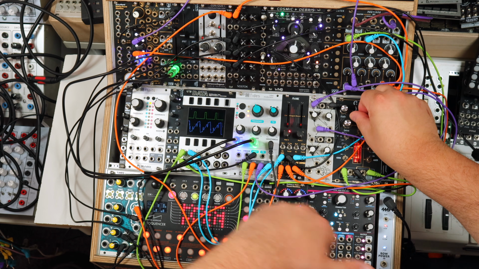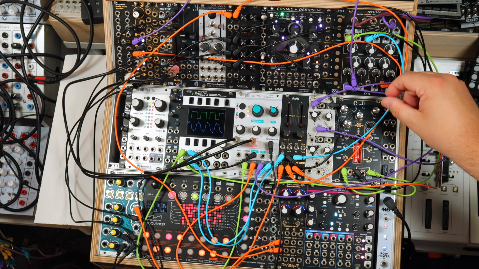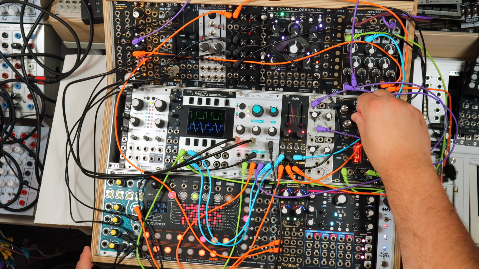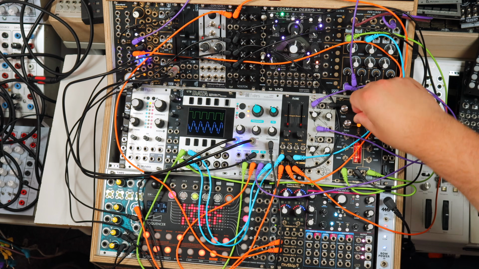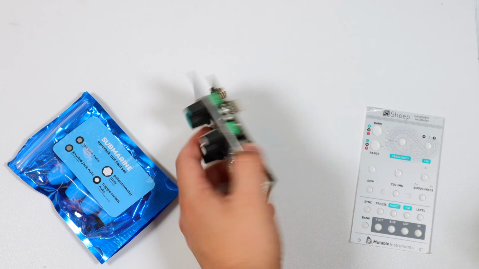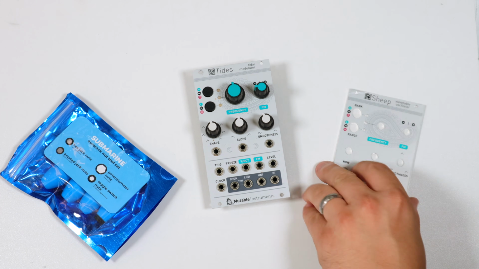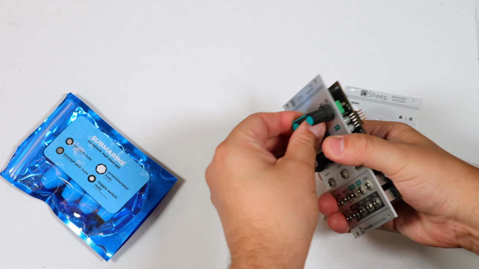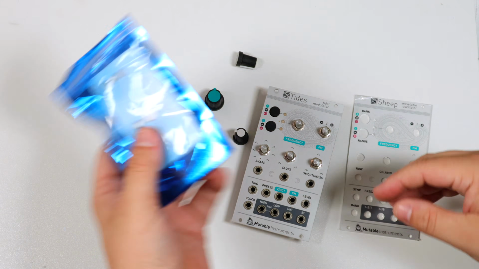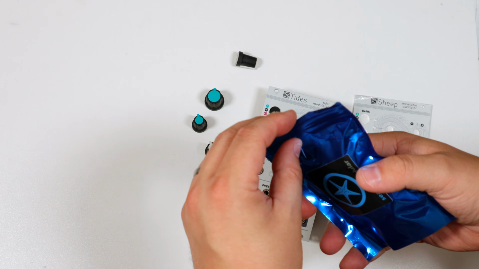4 outputs from Tides, 4 layers, just a massive kind of sound space from that single oscillator. So let's get this panel swapped over here. Got the Sheep panel from the limited run that Emily did a while back. Pull off the knobs. Got these tools you may find useful from Seaside Modular, the Submarine Eurorack nut tool set.